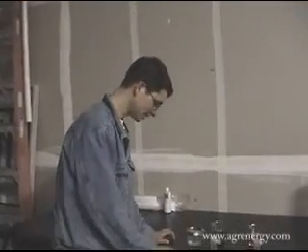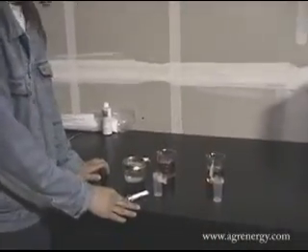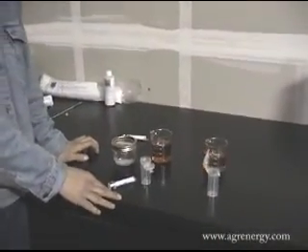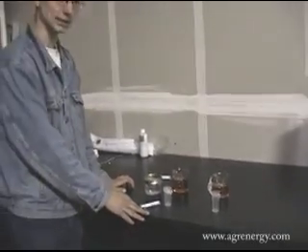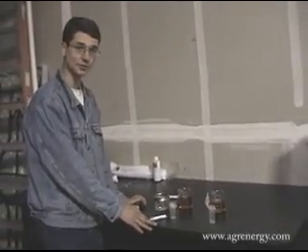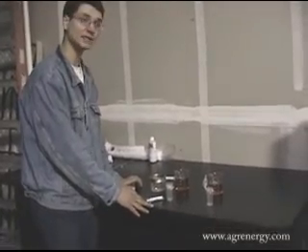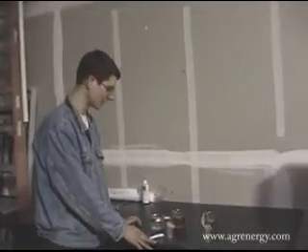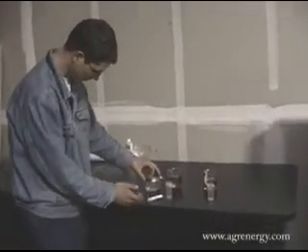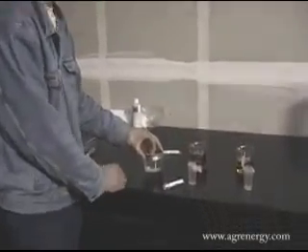So here we're going to do a demonstration of what's known as the 27-3 test. This test is basically to determine if a sample of biodiesel is likely to meet ASTM standards for free and total glycerin, which basically measures how complete the reaction was. So first of all, we have our sample of clean, dry methanol. This is one of the essential ingredients.